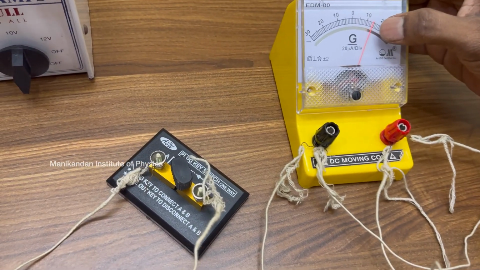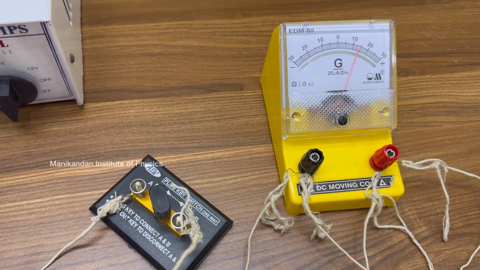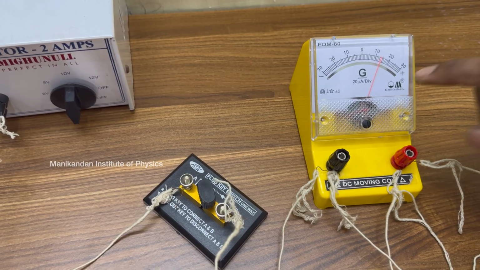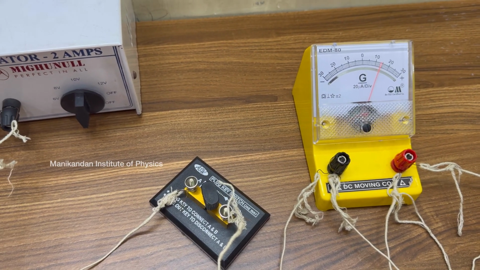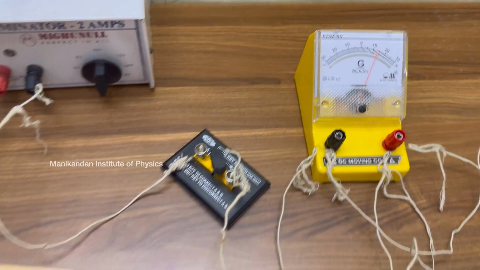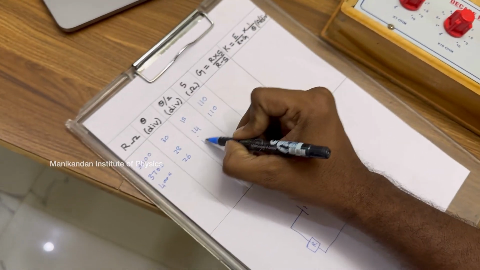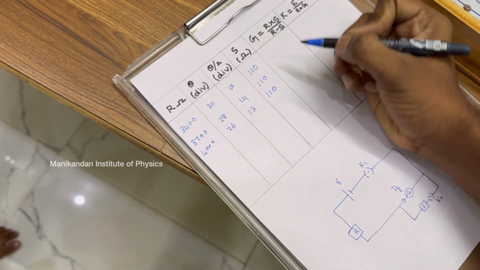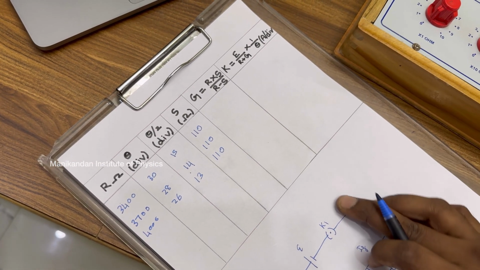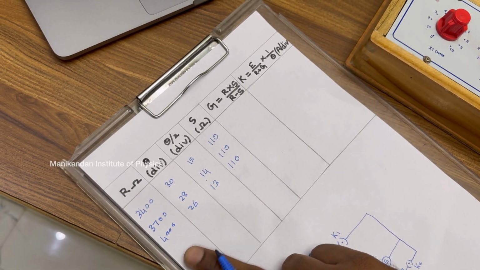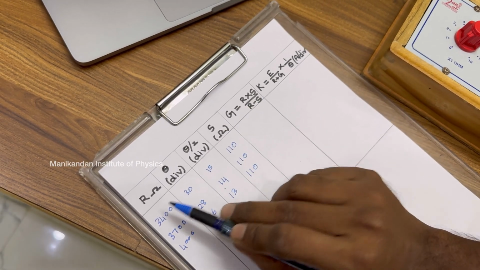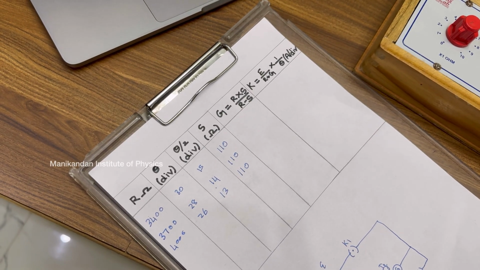Observe here, without any change, I am not even touching the shunt resistance. The current is split in two. One part flows to the galvanometer, another part flows to the shunt. Now the reading shows 13. So now I can simply write for 13. Again I am getting 110. So once the shunt value is fixed, there is no need of changing your shunt value. Whatever the change in my R value, for the half deflection, I do not need to change the shunt value.